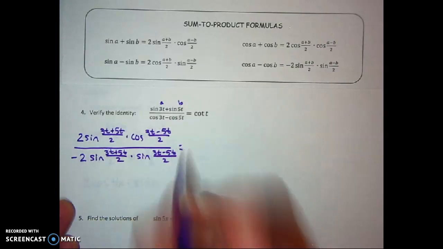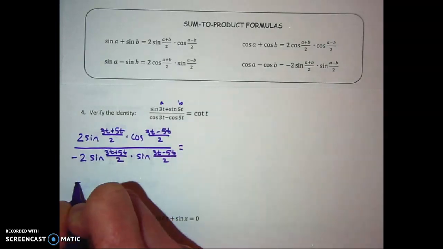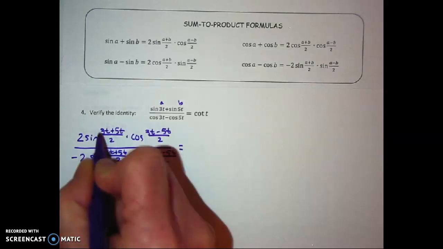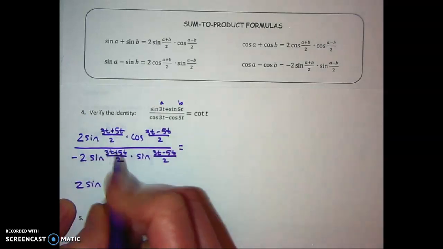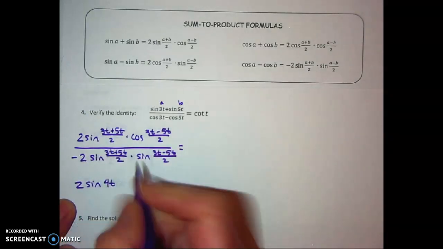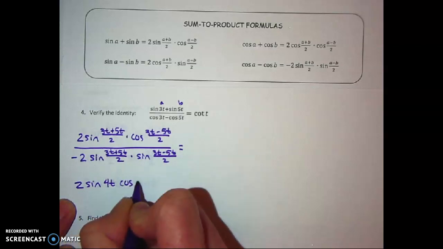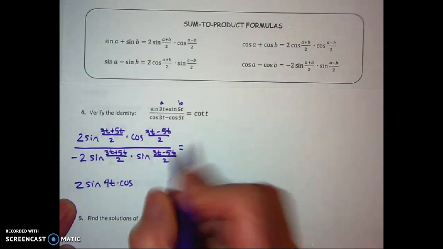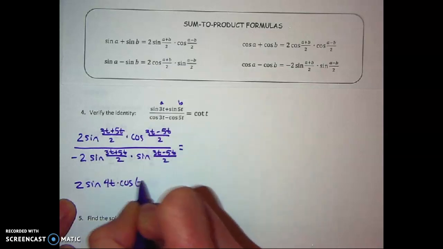And again, I can simplify this, so let's just clean this up a little bit. 2 sine of 3t plus 5t divided by 2 is going to be 4t. And here I'm going to have the cosine of 3 minus 5, which is negative 2, divided by 2 is just going to be negative t.